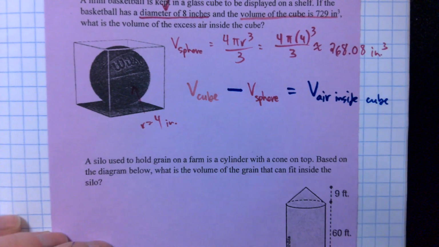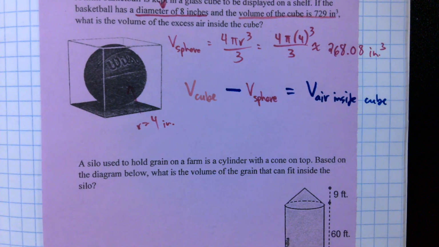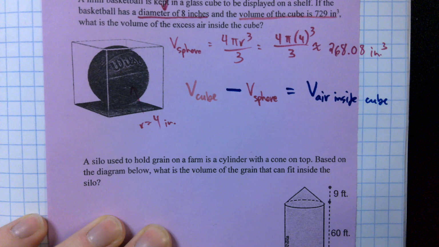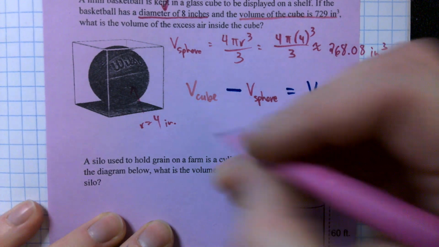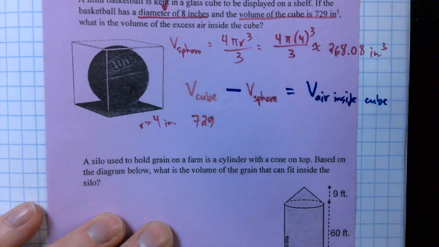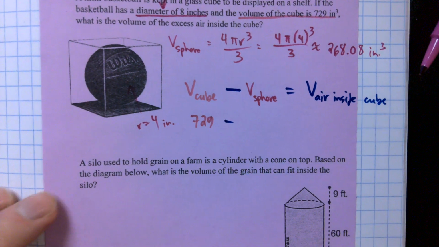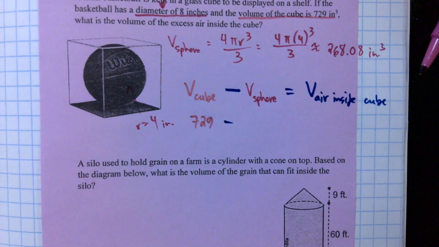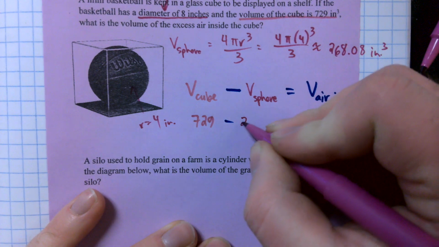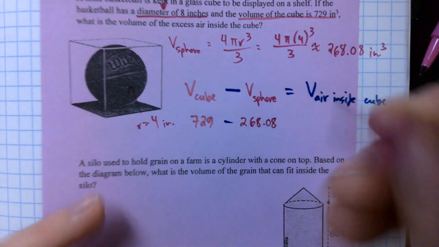So first, we'll plug in the volume of the cube. What's my volume of the cube? Does it tell me? 729. 729, good. Inches cubed. Yep. We'll leave the units off for now. We'll put them on the answer. What's the volume that we found for the sphere? 268.08.